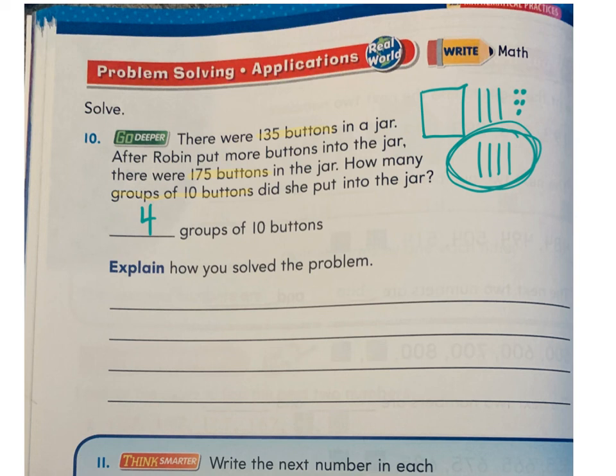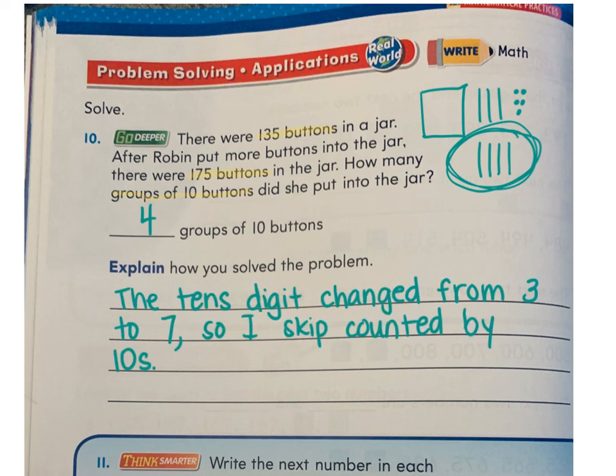So then it says, explain how you solved the problem. So you can explain this in many different ways in your own words, but this is to be explained in words. It's good for us to practice saying how we did something. So what I wrote, which remember yours can be different, is the tens digit changed from 3 to 7, so I skip counted by tens.